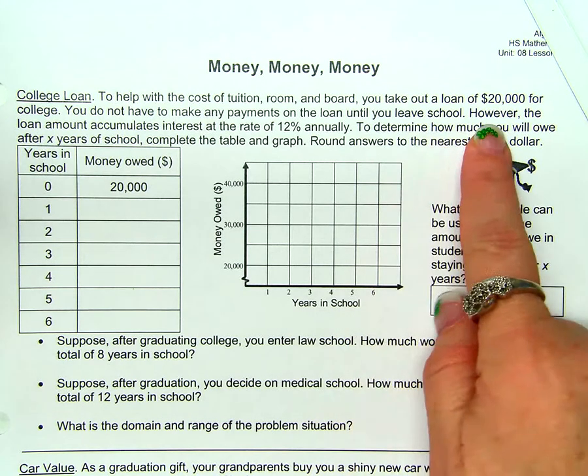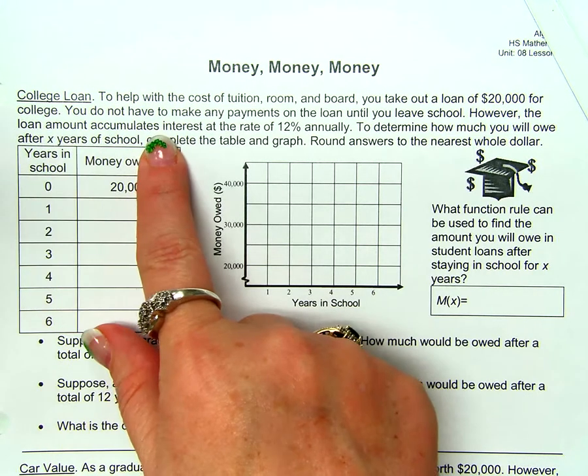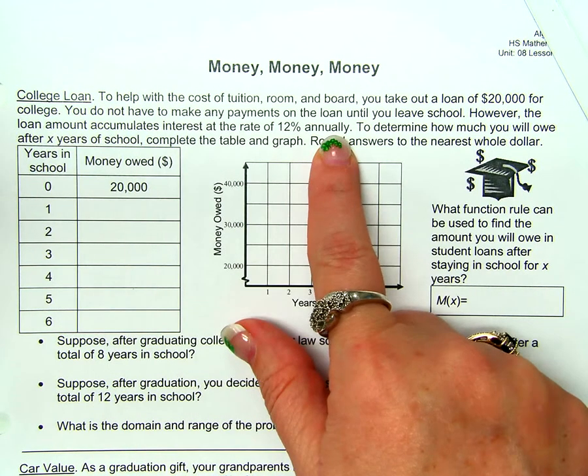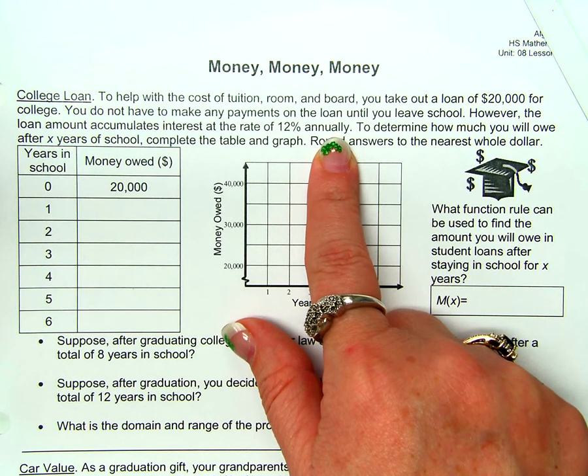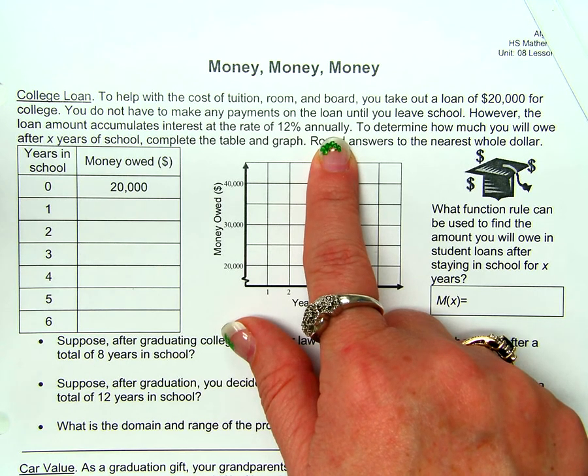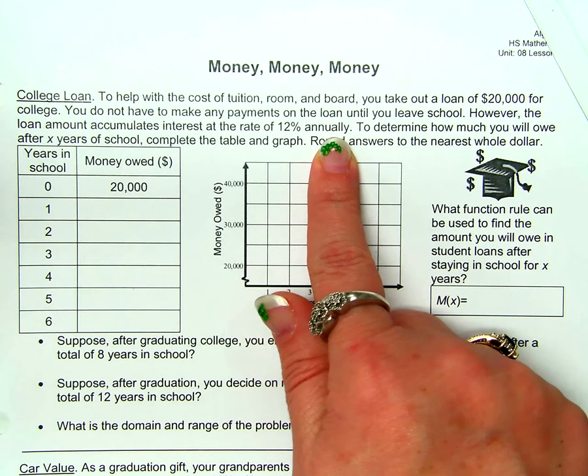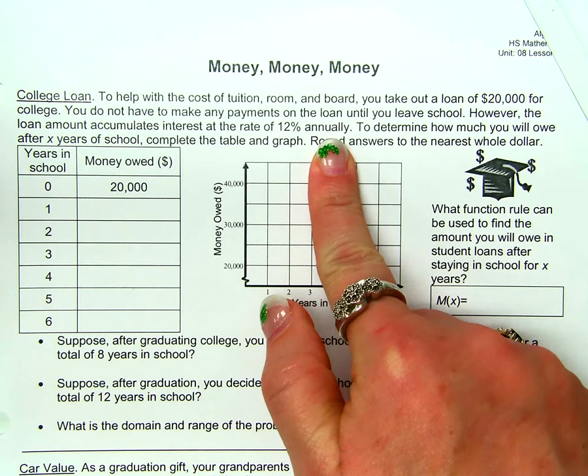However, the loan amount accumulates interest at a rate of 12% annually. If at all possible, please don't get 12% interest. Please look for like 2 or 3 or 4 or something like that. The lower the interest rate, the better, the less money you're going to have to pay back. So if 12 is all you can find, look harder.